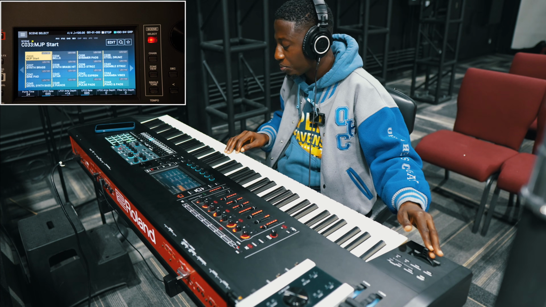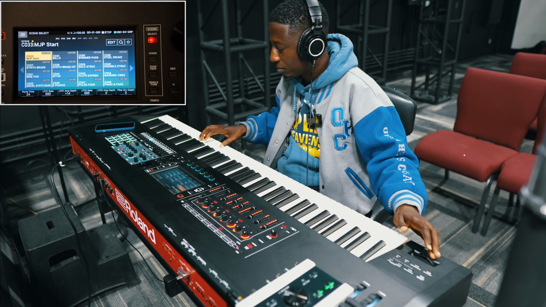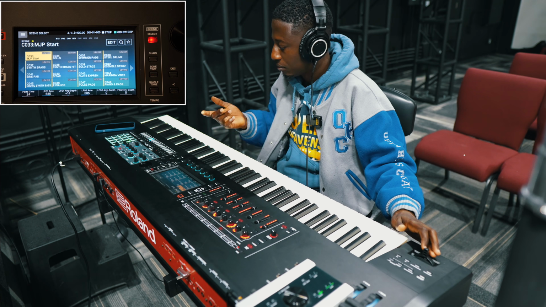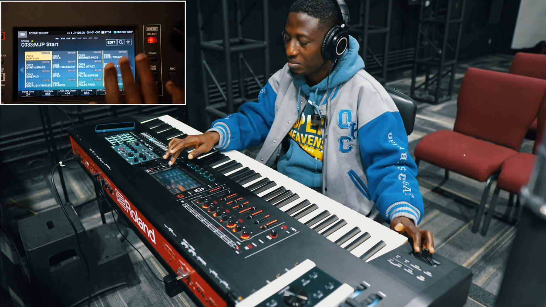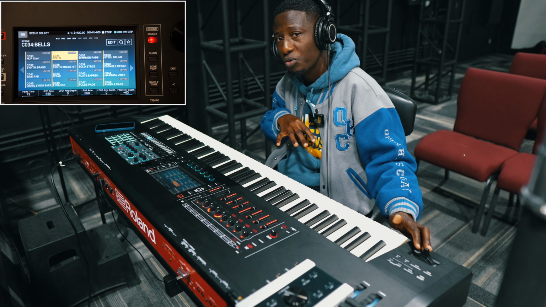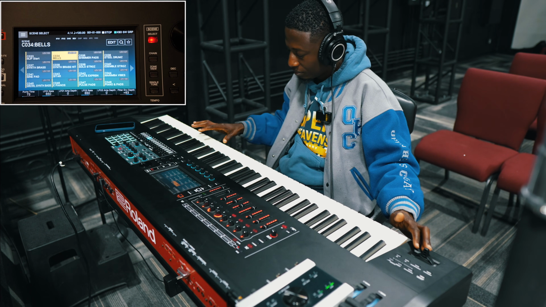And then 9 sounds super cool. I like it too. Alright, that is MJP start. That's my synth lead go-to scene right here. Bells, if I want to do quick bells, right?